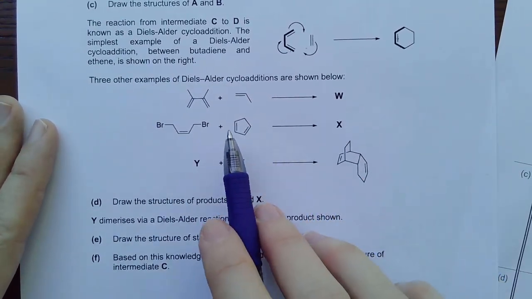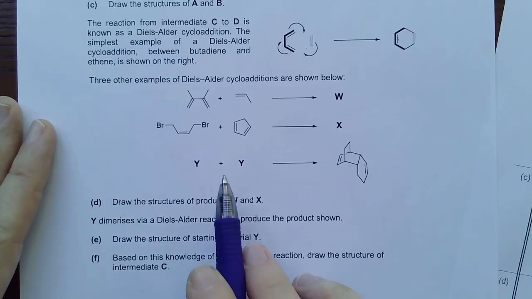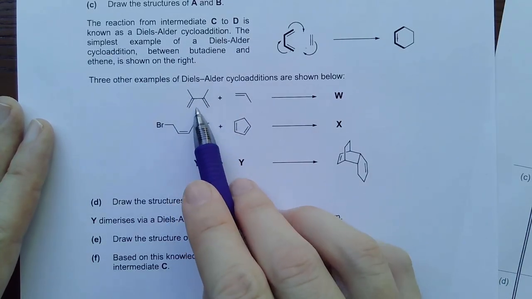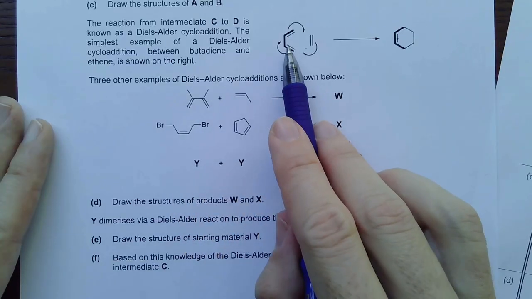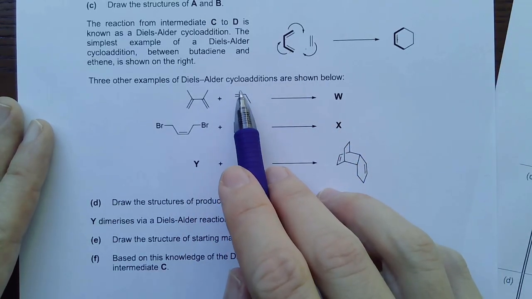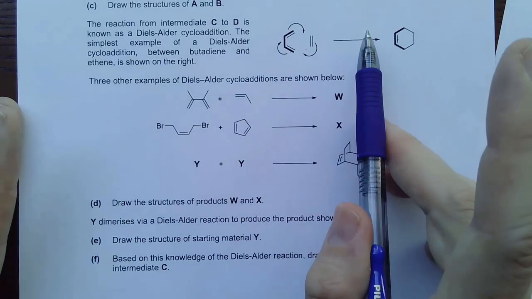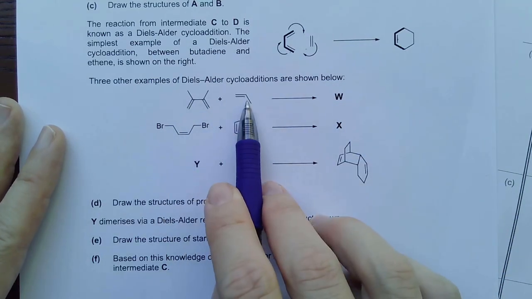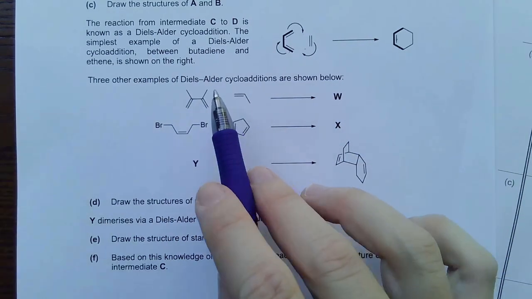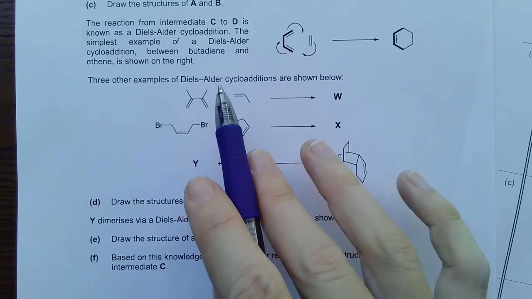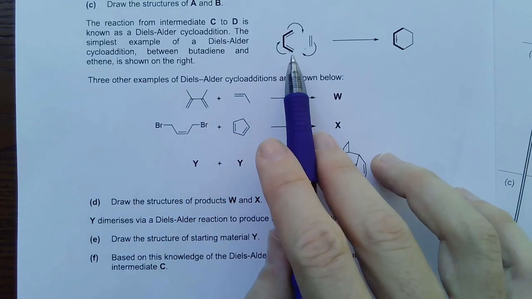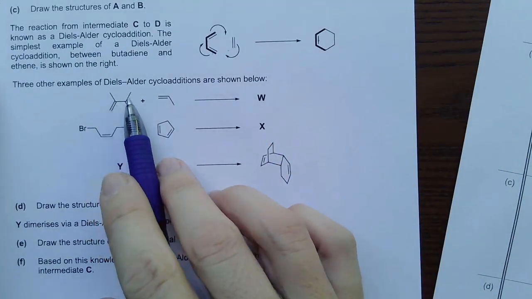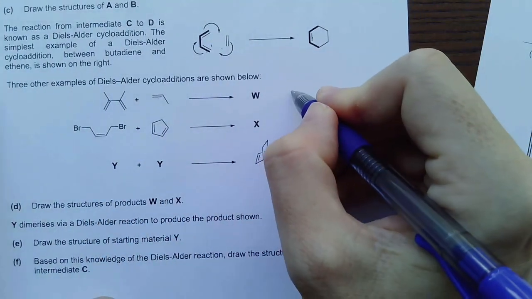So W and X. Okay, well, I can see that this molecule with the two double bonds is like this molecule, and this molecule with the one double bond is like this molecule. But what they've done is they've twisted them round. So it's going to be really difficult, especially if this is the first time you've seen this reaction, to see how this applies to this. So the most sensible thing to do is just to redraw these to look like that.